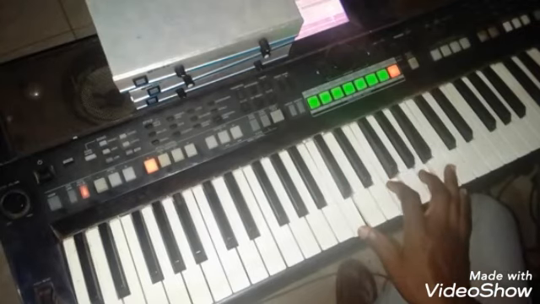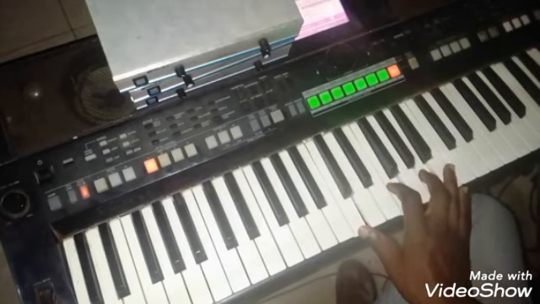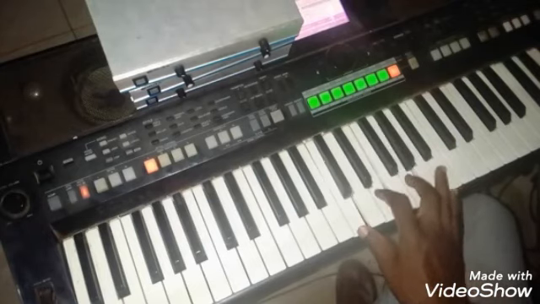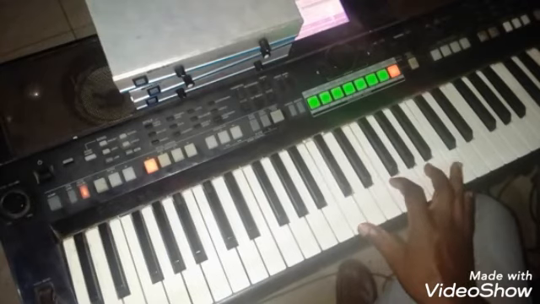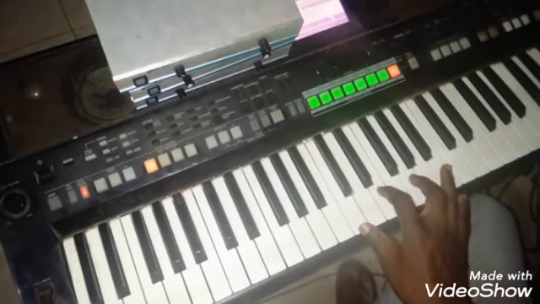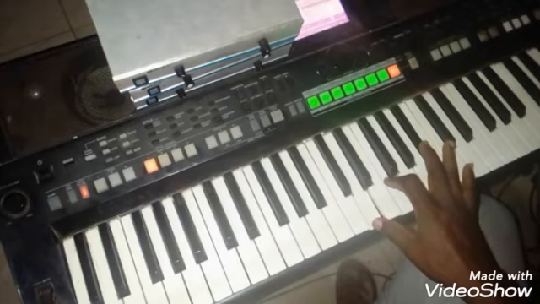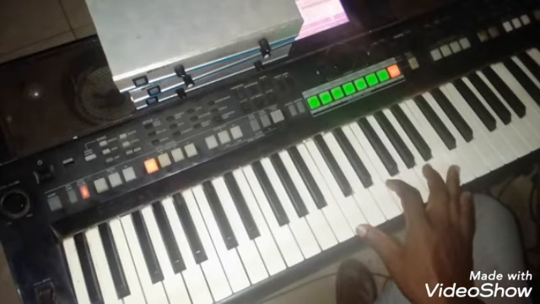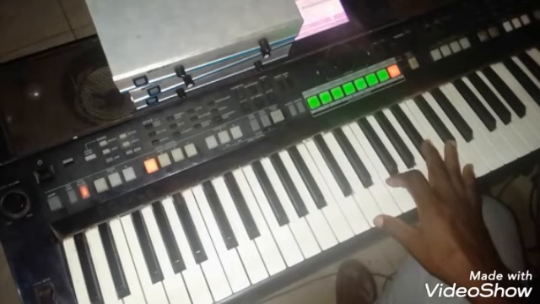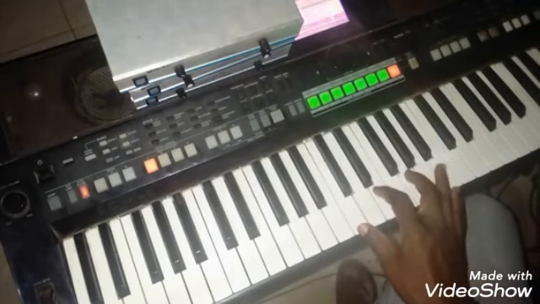Then 5 is just here. See? From 1, if you are going to 5, you'll just bring these ones back here like this. But if you are at 1, you're going to 4, you just go like this. You see? 1, you go to 4, 1, 5.